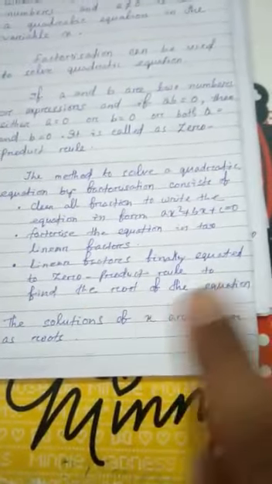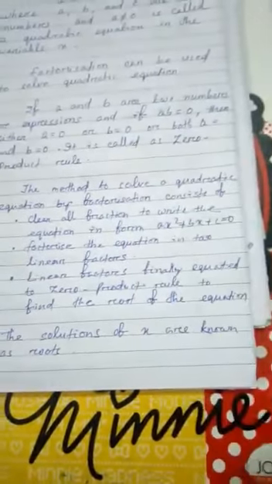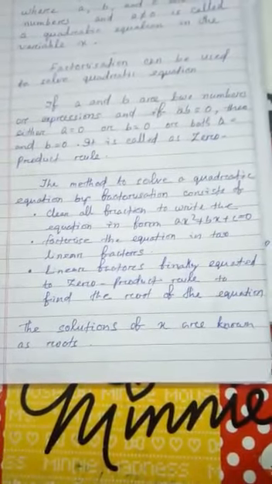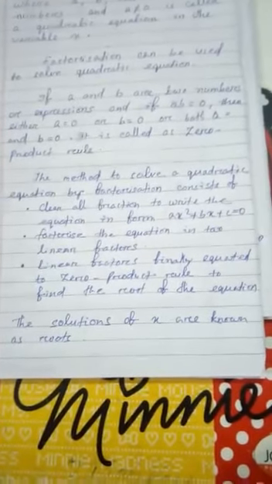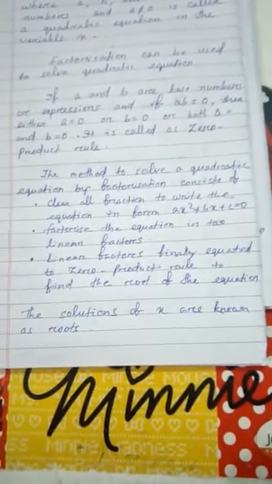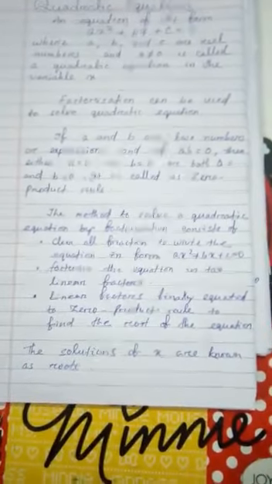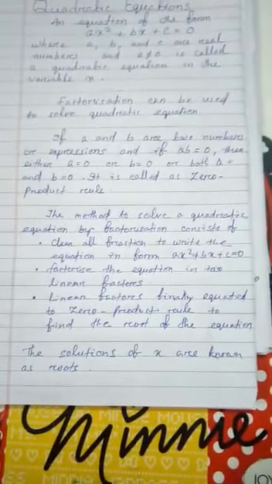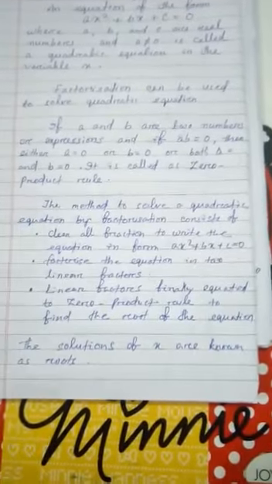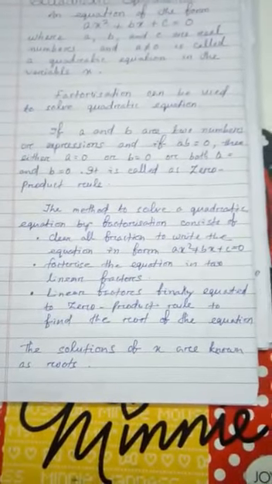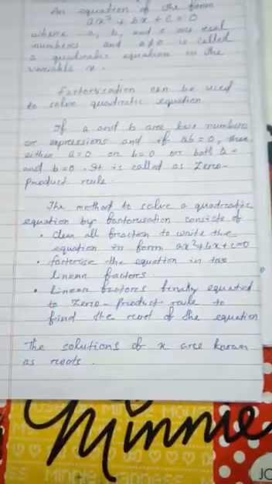The linear factors are finally equated using the zero product rule. That means, as I said, ab equal to 0 means either a is 0 or b is 0. That product rule has to be adopted here, and we call it the zero product rule. So to find the roots of the equation, we go for the zero product rule in the factorization method of solving the quadratic equation. A quadratic equation can also be solved by the formula method, and some other day we will read about the formula method. The solutions of x are also called the roots.